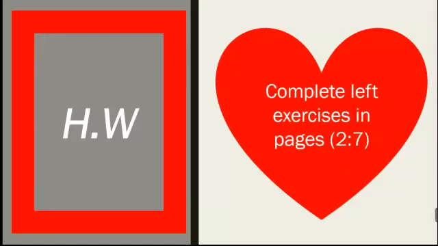That was our revision for today. I want you to solve all the exercises that we left in the pages that we revised together from page 2 to page 7. If we left any exercise, make it by yourself.